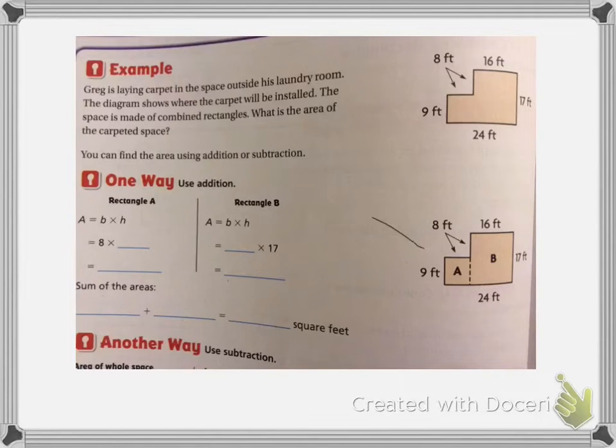Down here, they've decided to split it up for you, A and B here. However, if you wanted to, you could have split it up like this. Okay, so it could work either way and do 24 by 9 and 8 by 16. But the one down here has a splitting it up like this.